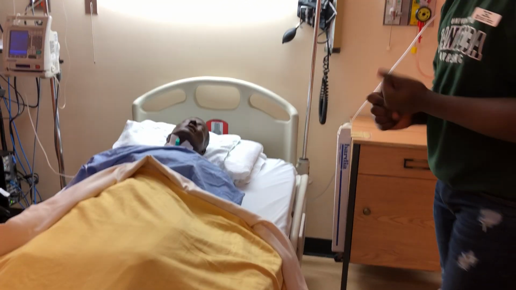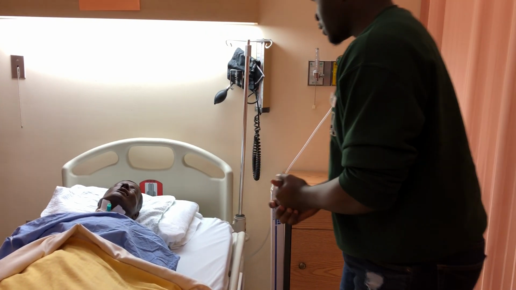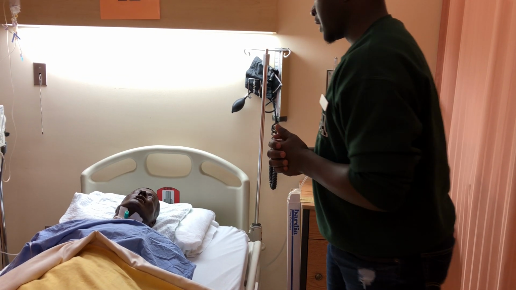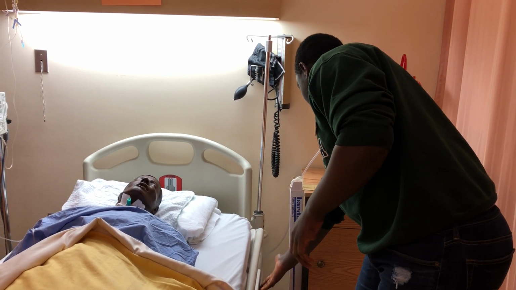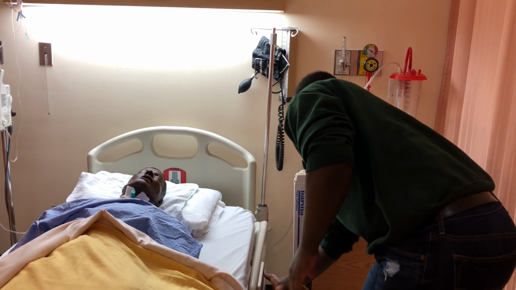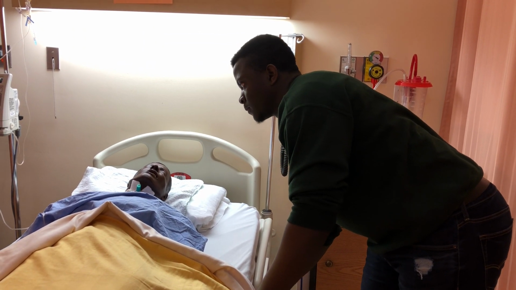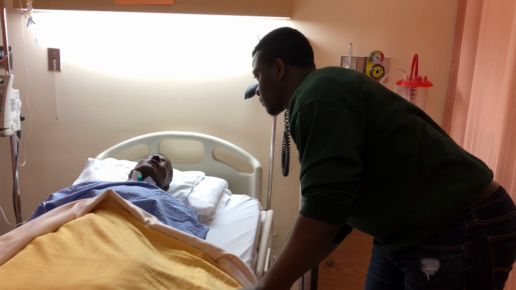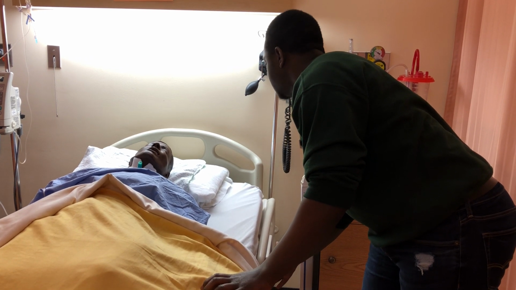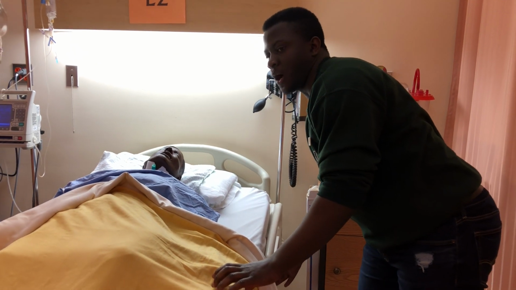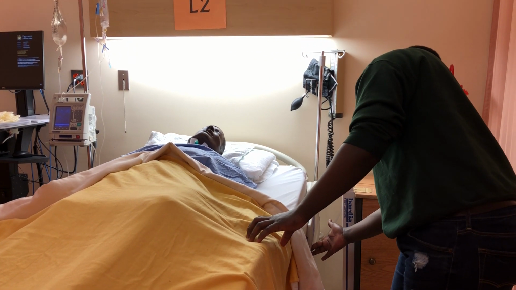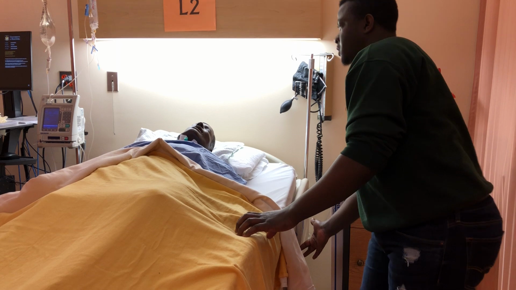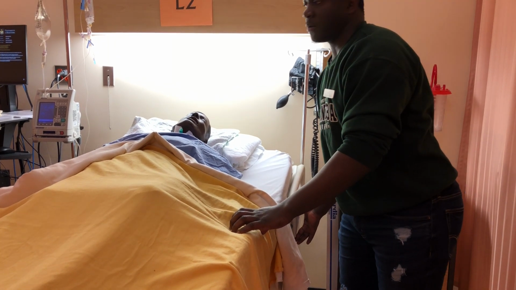So I'll first put the bed up to my waist level and introduce myself to the patient. Hi, my name is Valdo, I'm a student nurse and I'm going to be changing your chest tube dressing, okay? So I'm just going to put up your bed here, okay? I'll check the suction pressure nearby, in case. And then I'll raise the head of the bed a little bit.